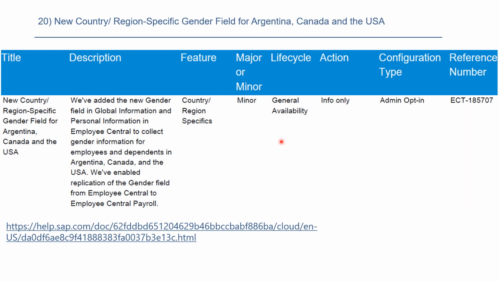New country/region-specific gender field for Argentina, Canada, and USA. As we know, Canada and USA are neighboring countries. So there is a gender field. Generally, employers need to collect the gender information from their employees, but there are different kinds of requirements in the US, Canada, and Argentina, on whether to collect gender-specific information or not, and dependents.